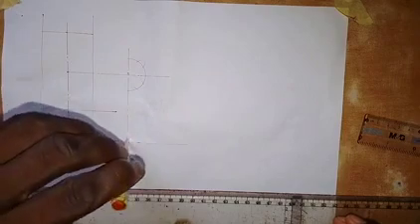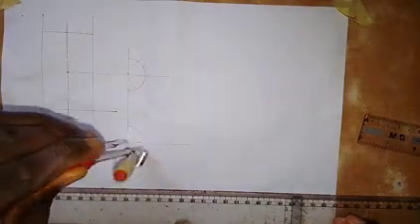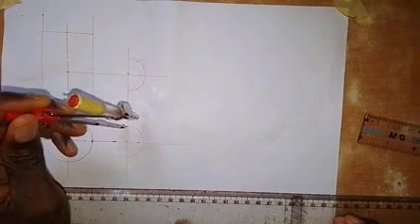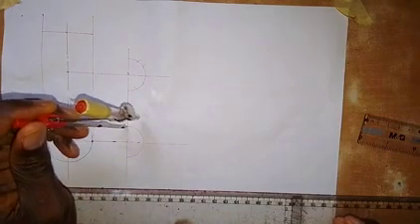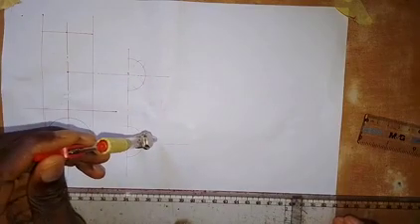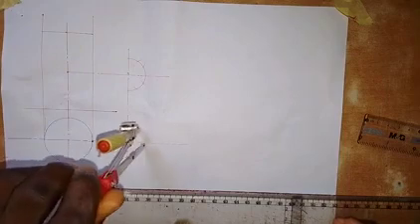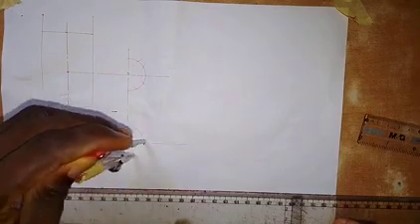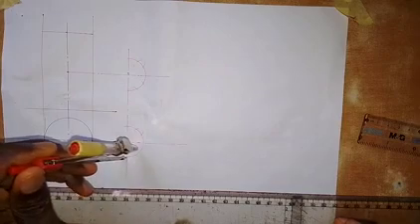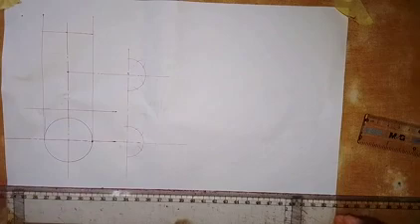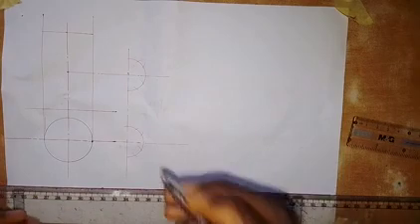What we want to do with this semicircle is to construct the plan. I want to draw the plan of the intersecting cylinder. Then we will also make use of it to get the curve of interpenetration of the two cylinders. So that is what I'm trying to do here now. Okay, so we have this. Then we are going to number these points. We number them in this way.